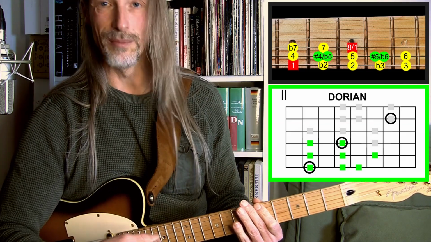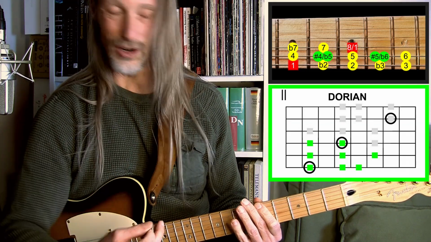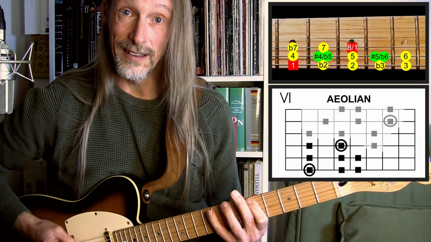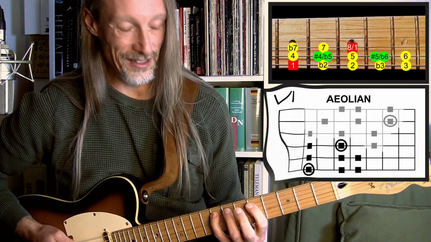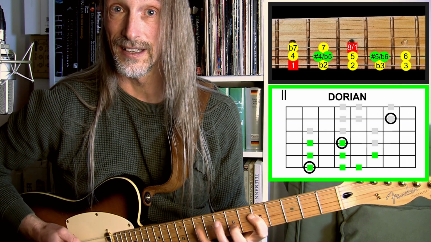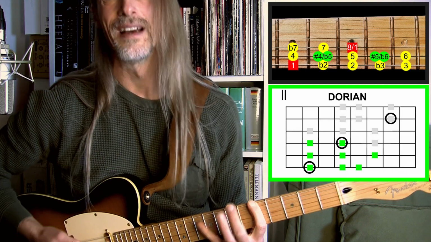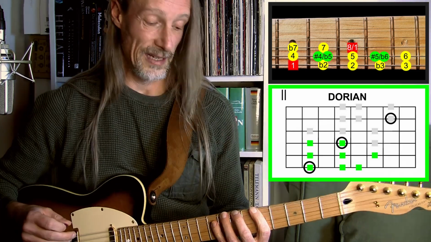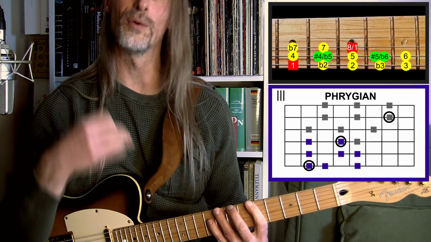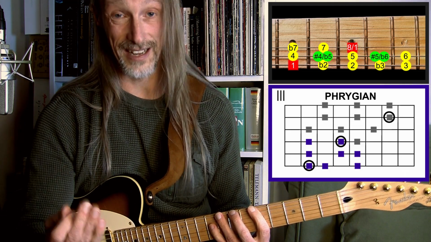Again, like with the major modes, only 1 note different. The 6th, the Aeolian scale had a minor, and the Dorian scale has a major 6th. That's the only difference. Let's compare it with Phrygian. Phrygian is the 3rd mode, so I use the 3rd scale shape.